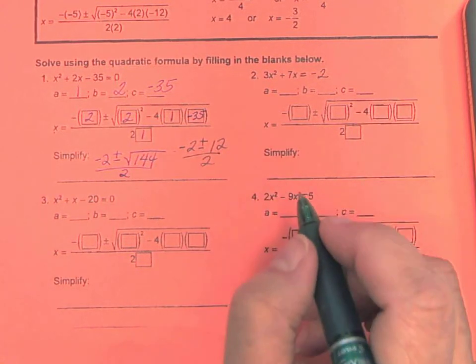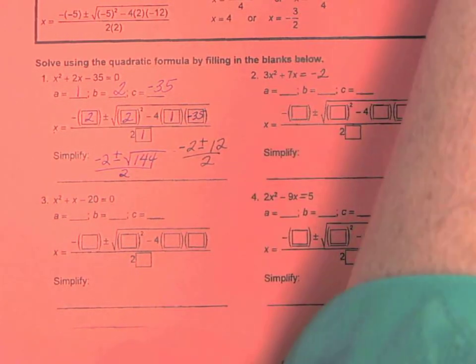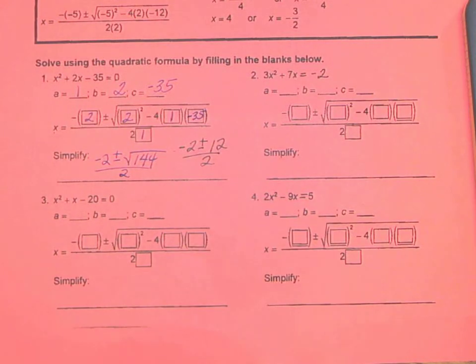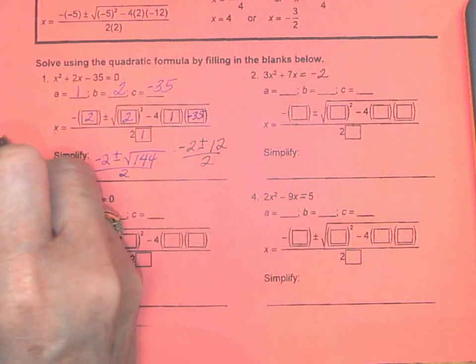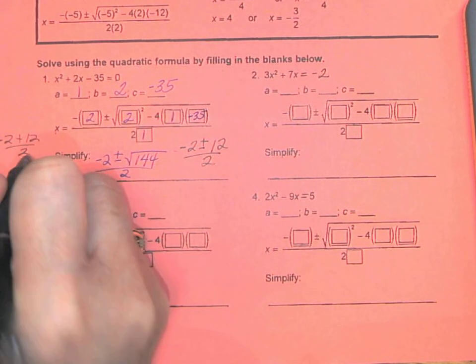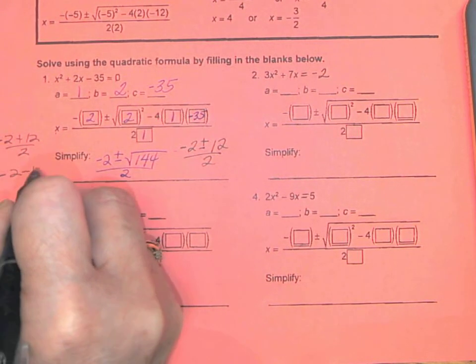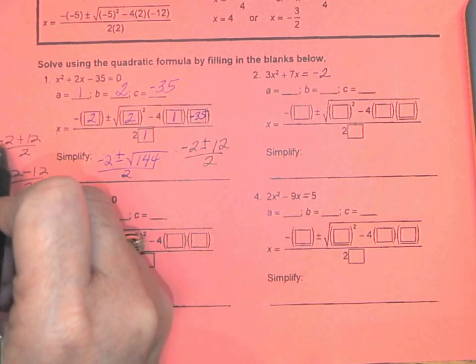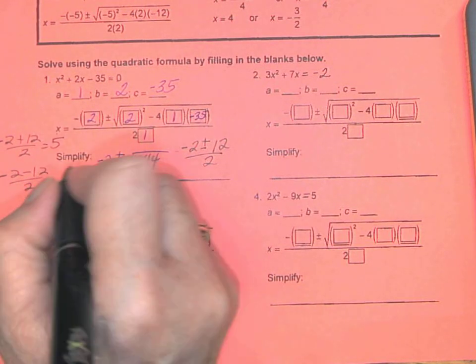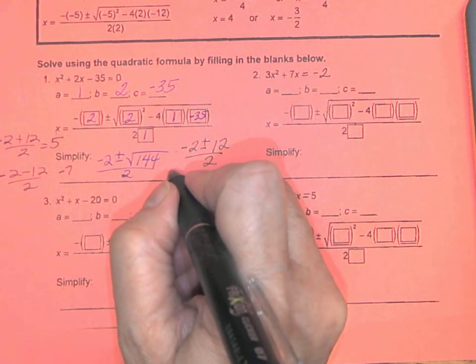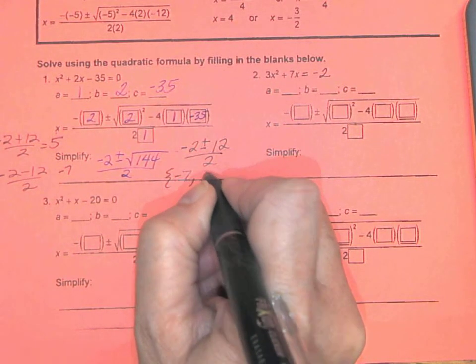At this point, if you want to put the 2 different problems in your calculator, you can, because I'm going to move it over here. I have negative 2 plus 12 over 2, and then I have negative 2 minus 12 over 2. So this gets me 5, and this gets me negative 7. So there are my roots, negative 7 and 5.